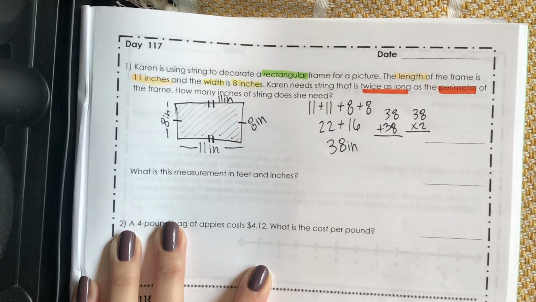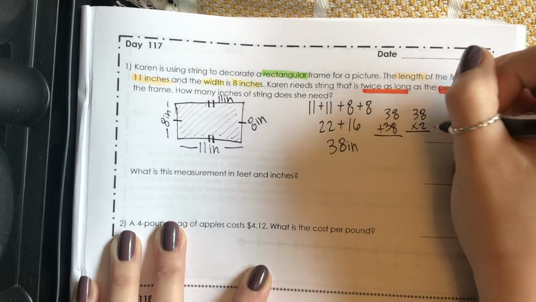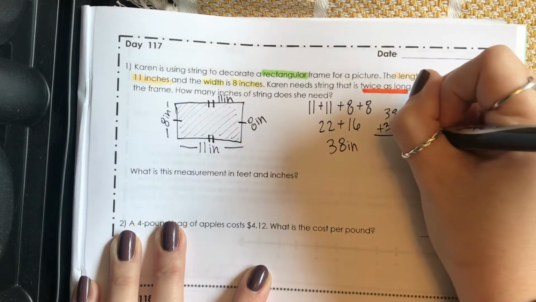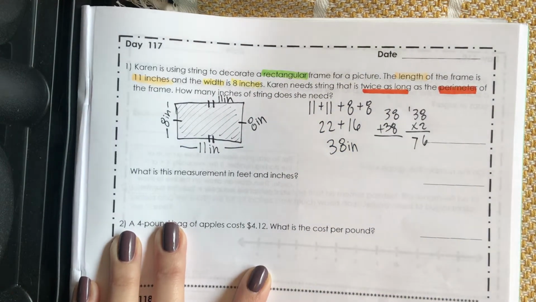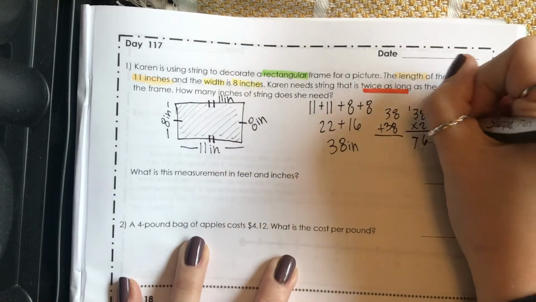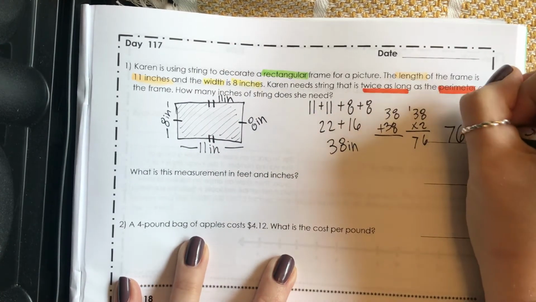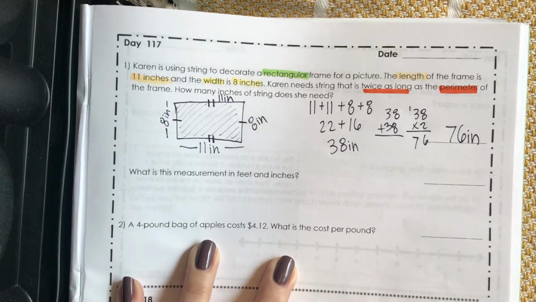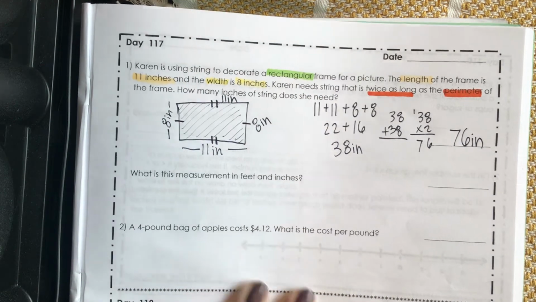Either way works, okay? So when we multiply this out, we should end up with 76. So the answer to this question, how many inches of string does she need? She needs 76 inches. Please make sure to include the label. We know labeling is a really important part of math.